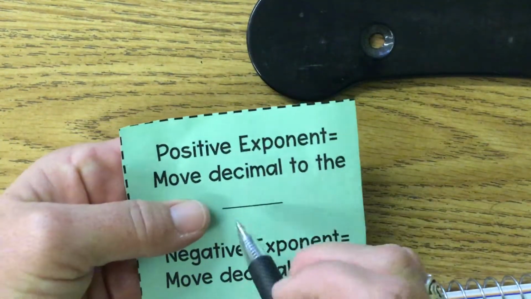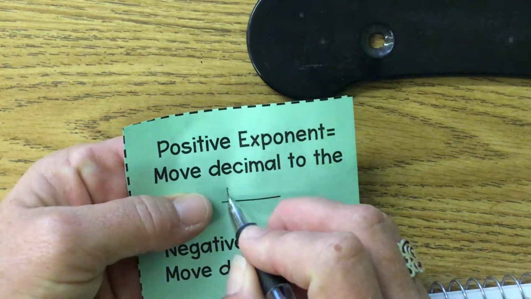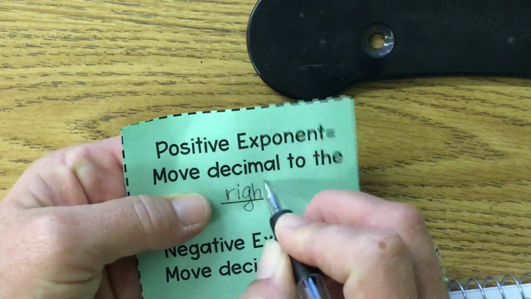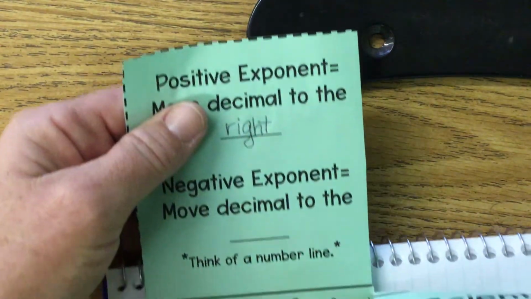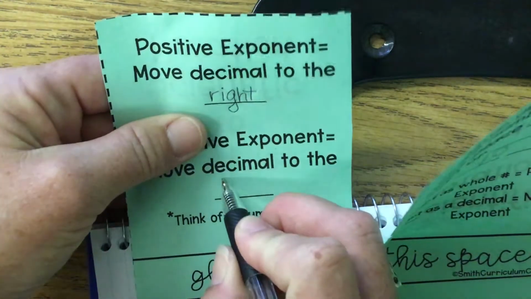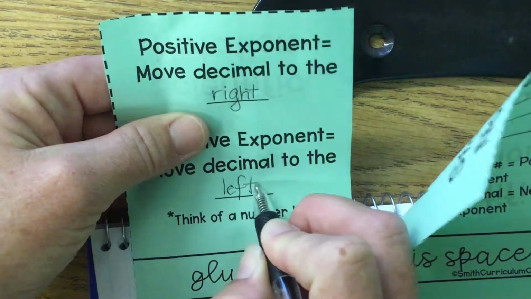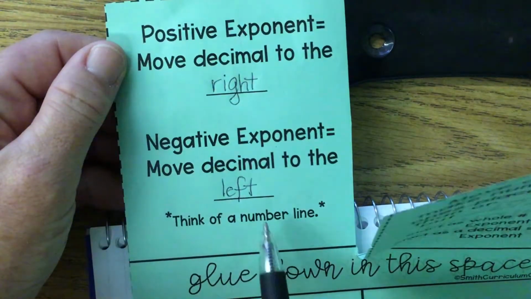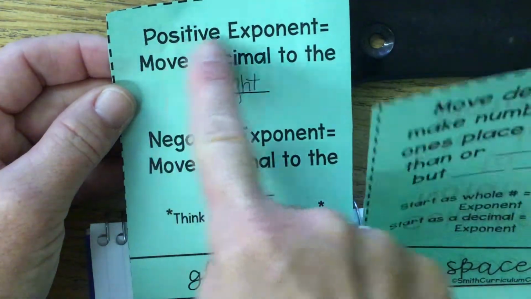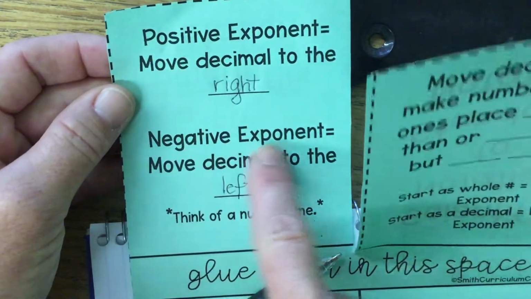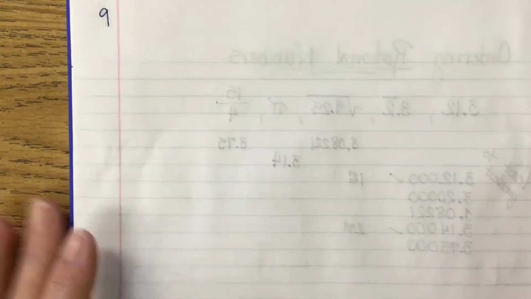All right, so positive exponents, you move the decimal to the right. Negative exponent, you move the decimal to the left. Think of a number line, right? As you move it to the right, your number is going to get bigger, isn't it? And that's what a positive exponent does. A negative exponent, and I'm going to show you why. So let's look at right here. Turn it on the other side.